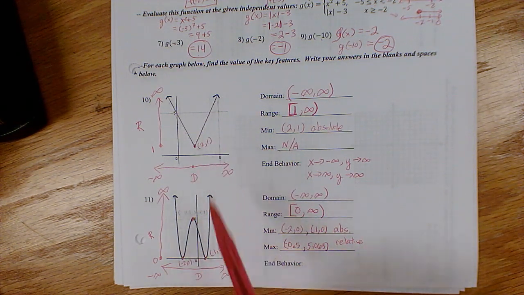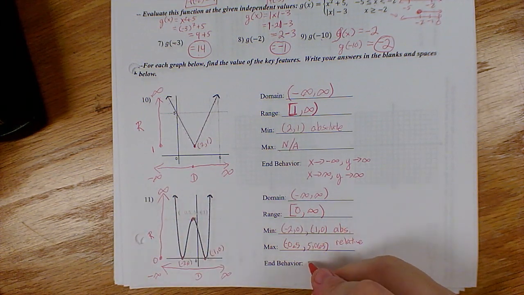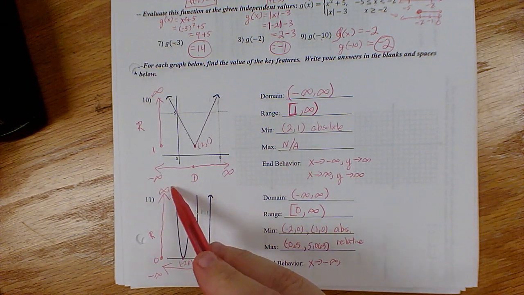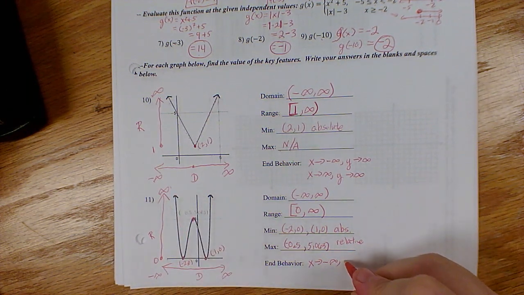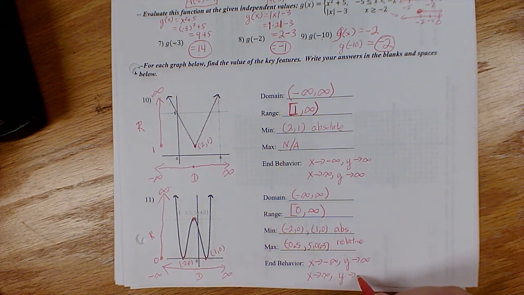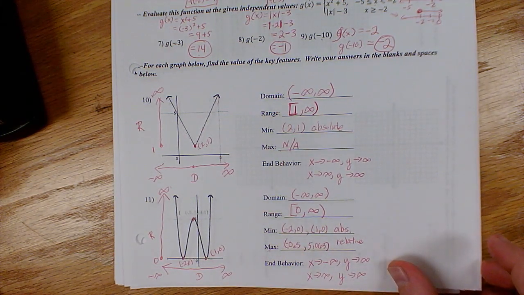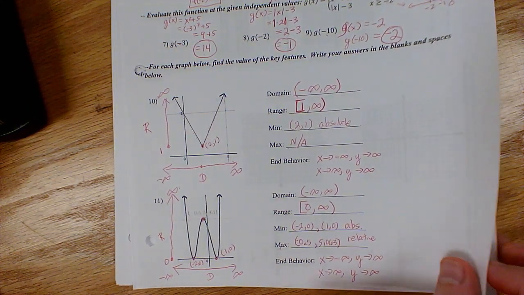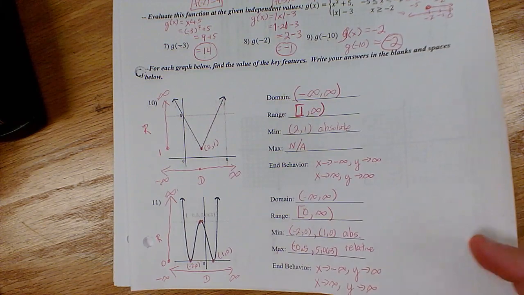Now, this graph is similar to this graph when it comes to end behavior. As this graph is going to the left to negative infinity, the y values are going up. So it'd be x is to negative infinity, y is to positive infinity. As this graph goes to the right, which we would call positive infinity, the y value is going up to infinity. And that is how you figure out end behavior on graphs.